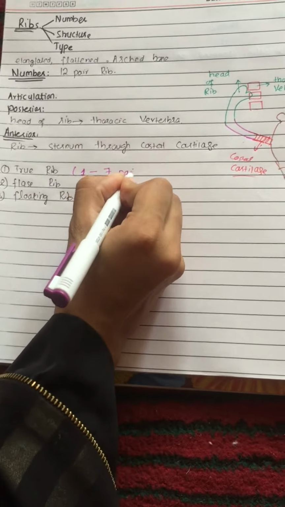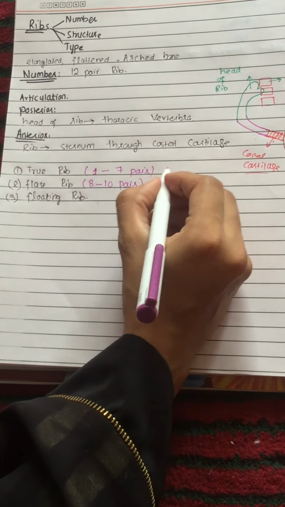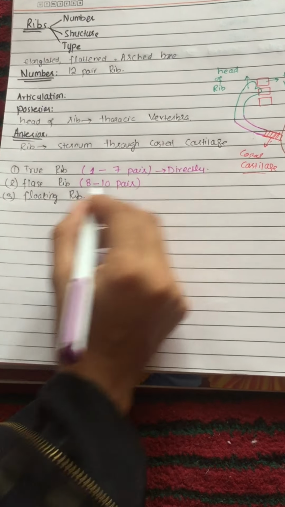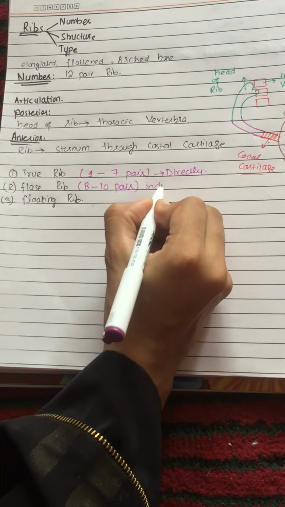False ribs: 8 to 10 pairs of ribs are false ribs. The true ribs directly articulate with the sternum, and false ribs articulate indirectly with the sternum through the 7th costal cartilage.